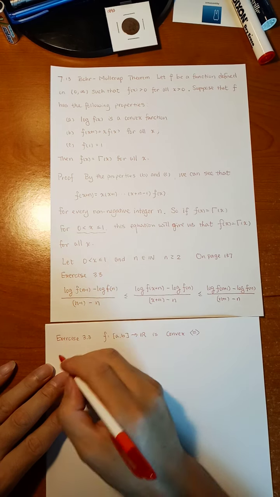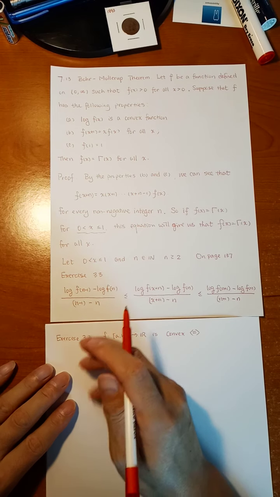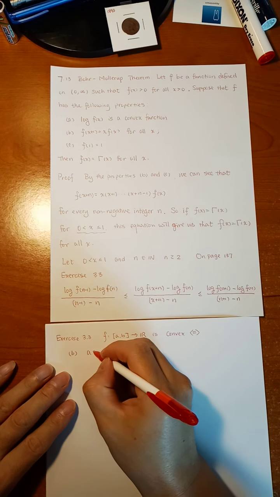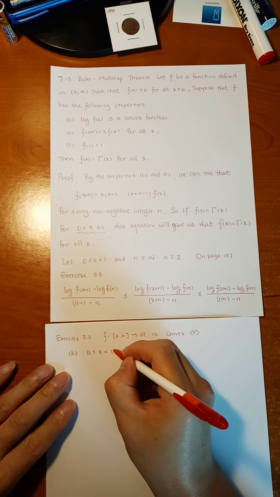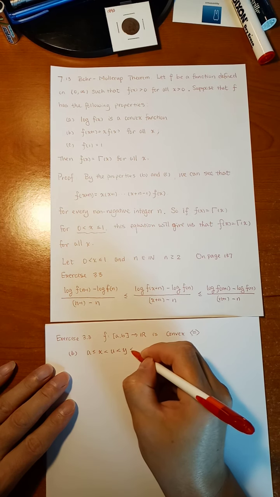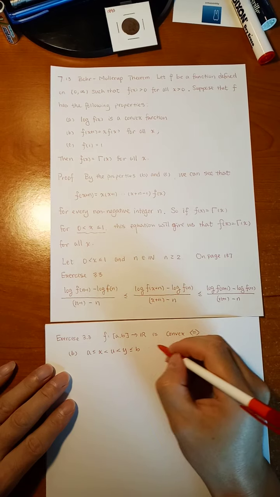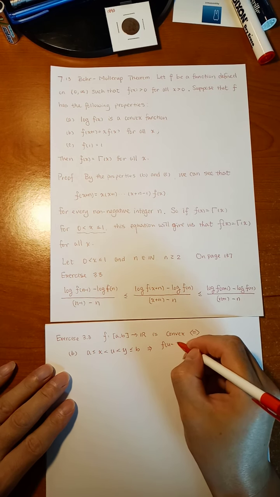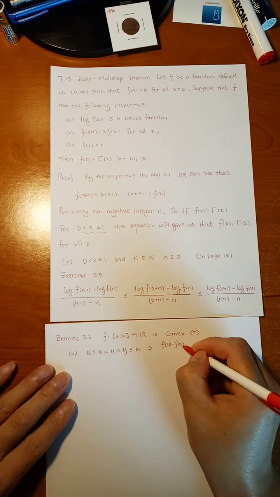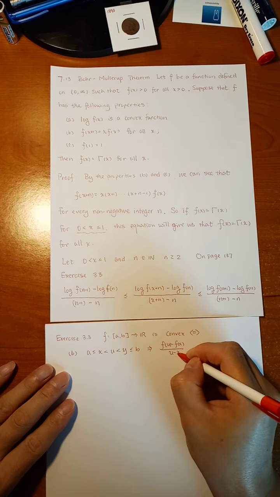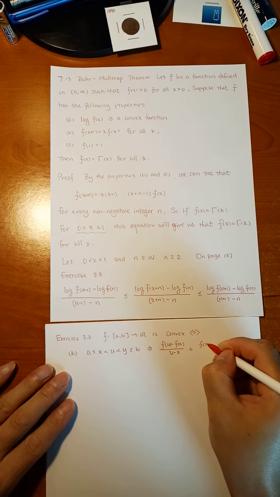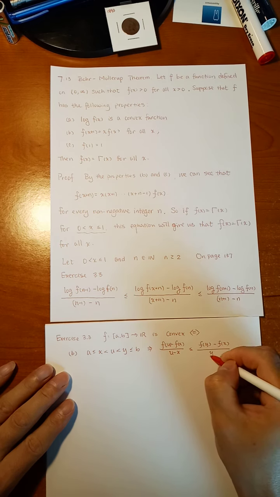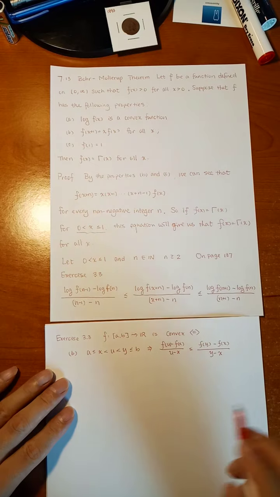There are three situations. B, a less than or equal to x less than u less than y less than or equal to b. This gives (f(u) minus f(x)) over (u minus x) less than or equal to (f(y) minus f(x)) over (y minus x).